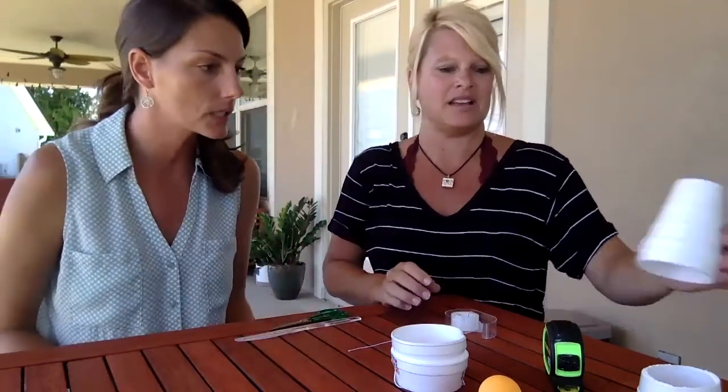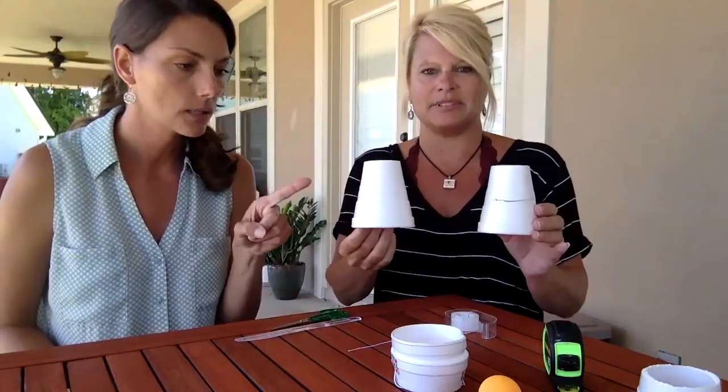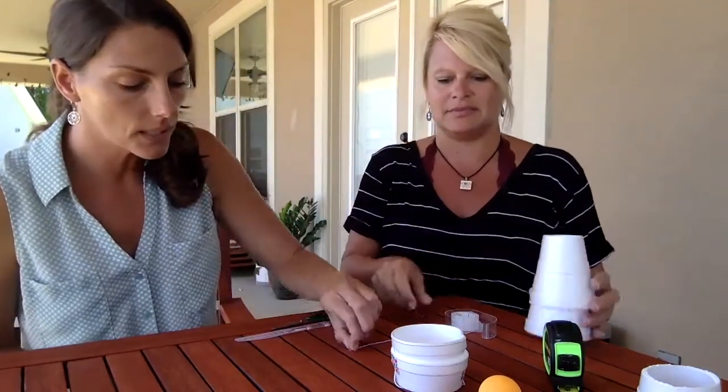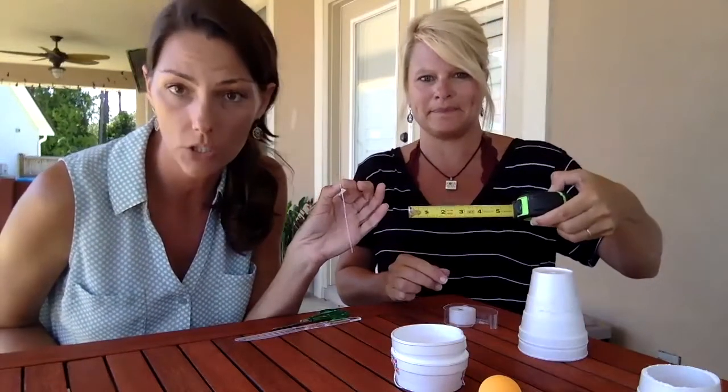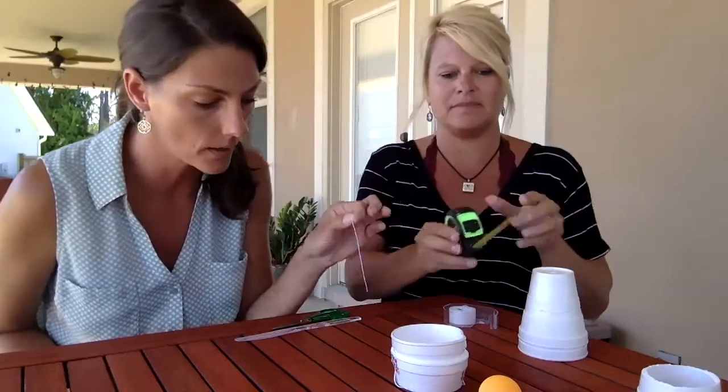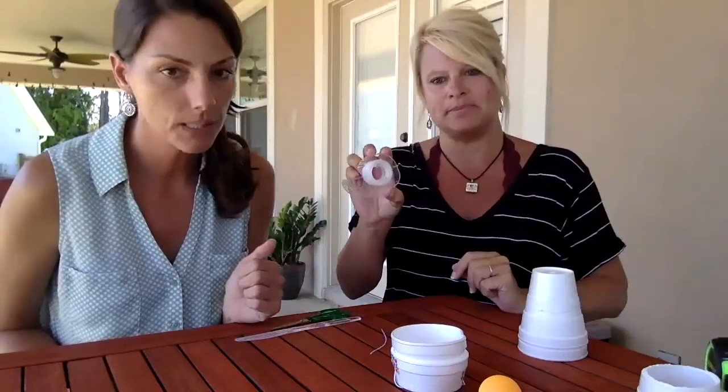So let's get into showing you how to make one of these at home. What do we need first? We need 2 cups. We need 4 pieces of string cut to about 4 inches, so you can do a little math and some measuring there. Some tape. Something to cut with, right?